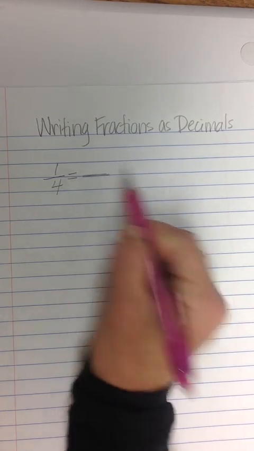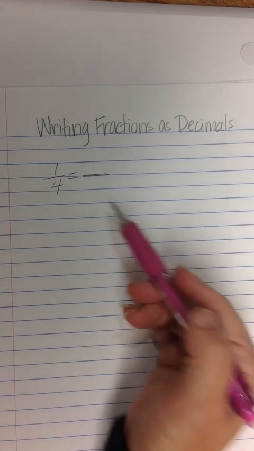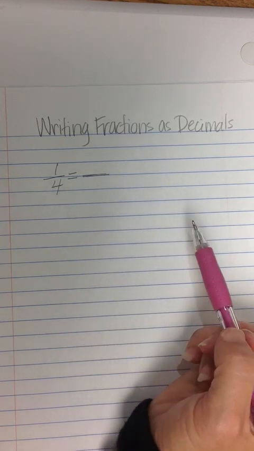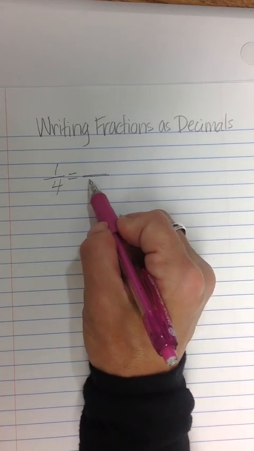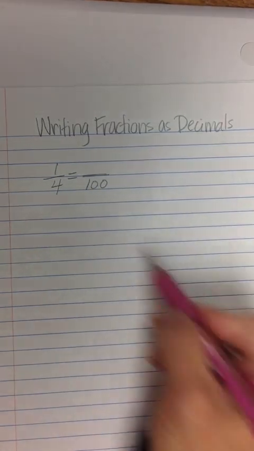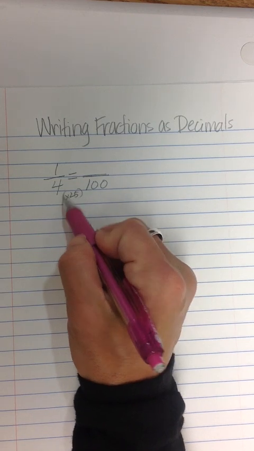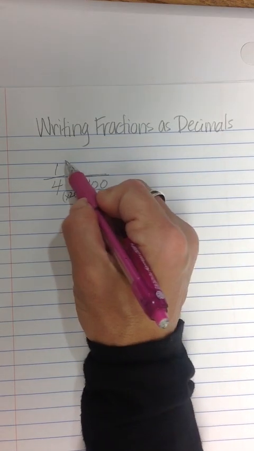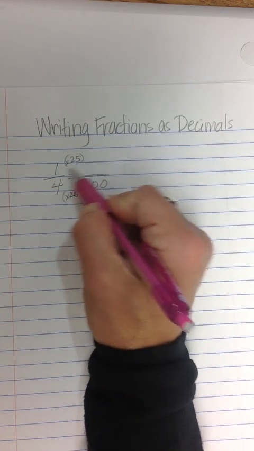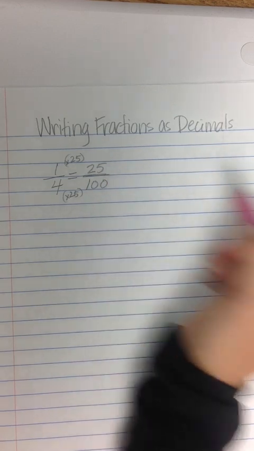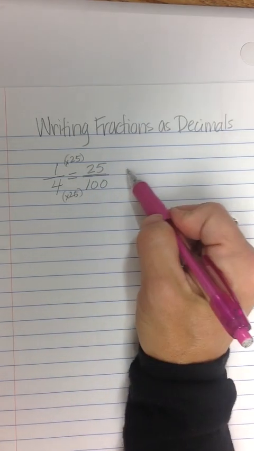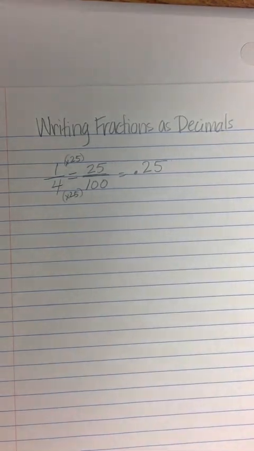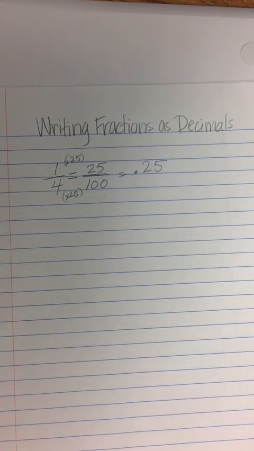So let's go ahead and change this one. Let's go the easy route. Well, I can't multiply 4 by anything and get 10. I can't change 4 to tenths very easily. But I can change 4 to 100. 4 times 25 is 100. Whatever I do to my denominator, I have to do to the numerator. 1 times 25 is 25. Now I have 25 hundredths. As a decimal, we write it decimal 25, 25 hundredths.